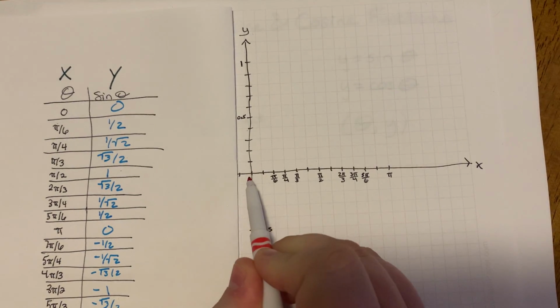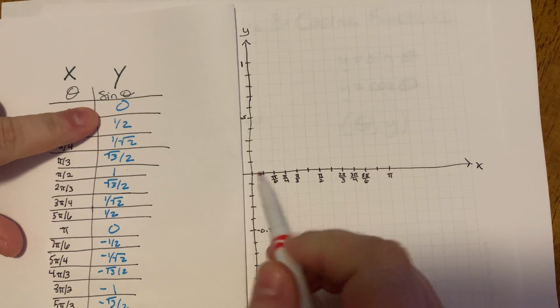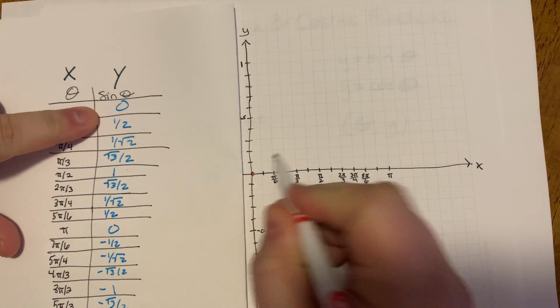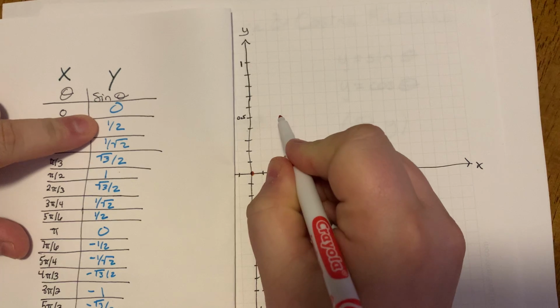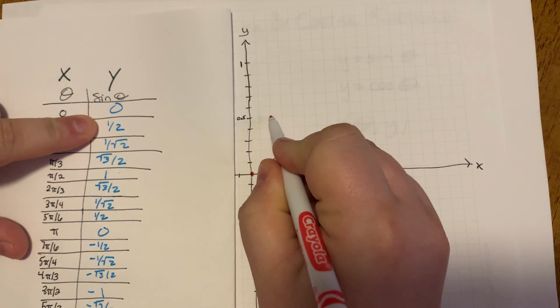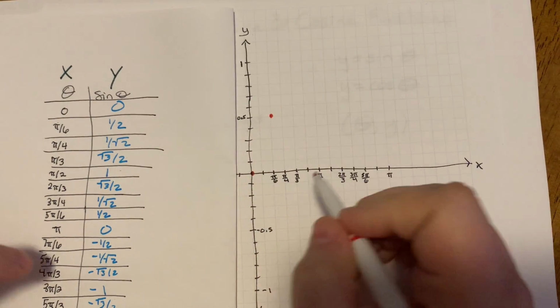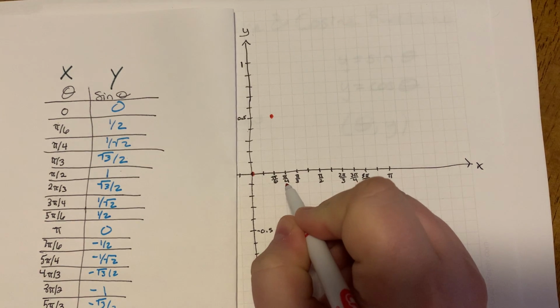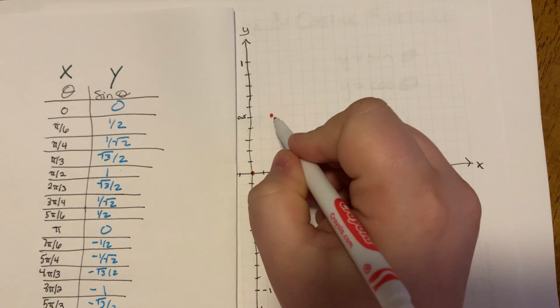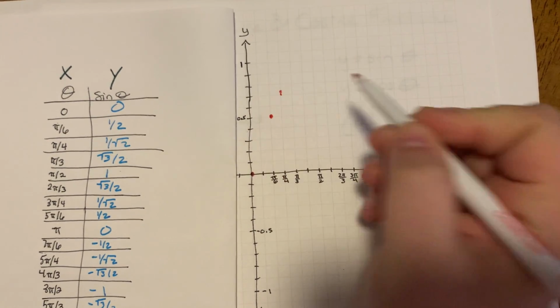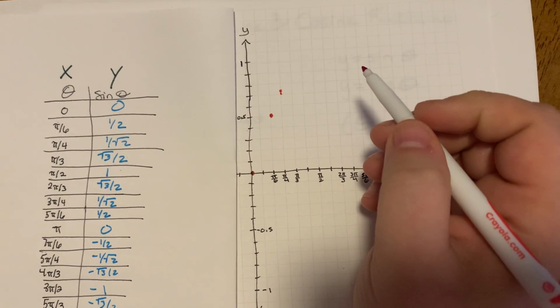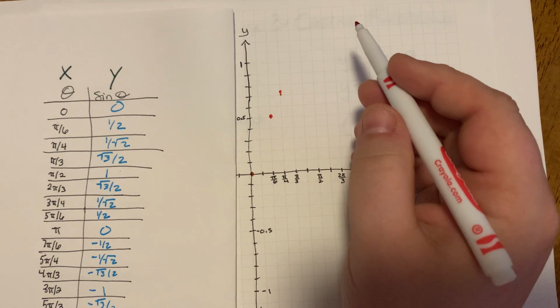So here at 0, we said sine was 0. At pi over 6, we said it was 1/2. At pi over 4, we're at 0.7, so somewhere like that. Pi over 3, we're at 0.866.